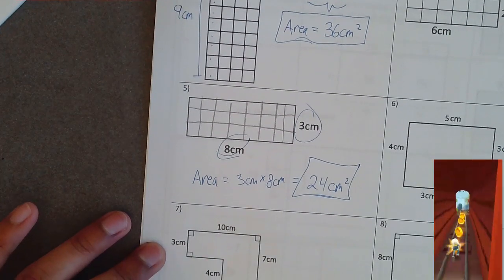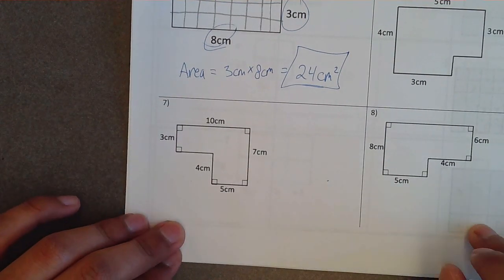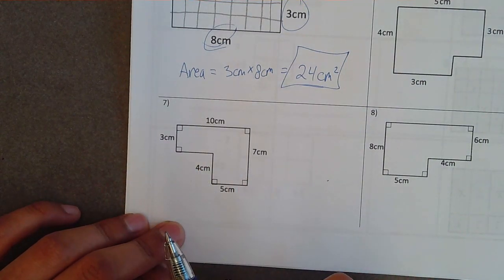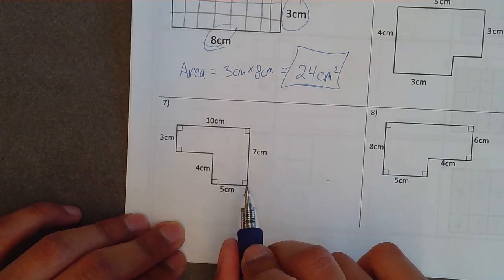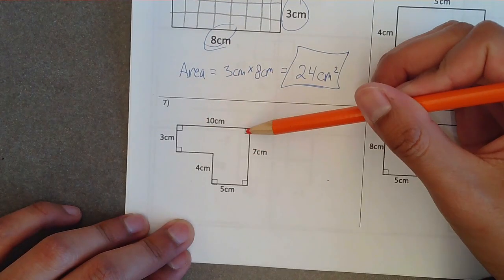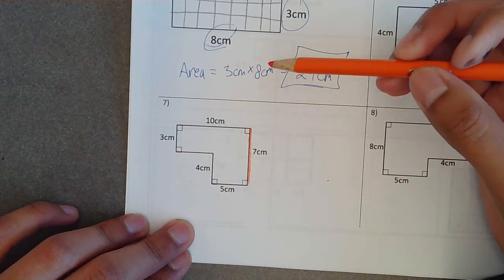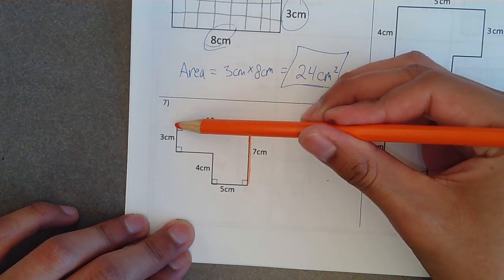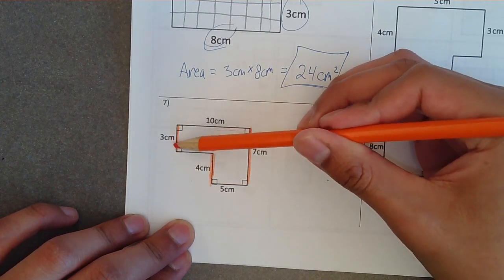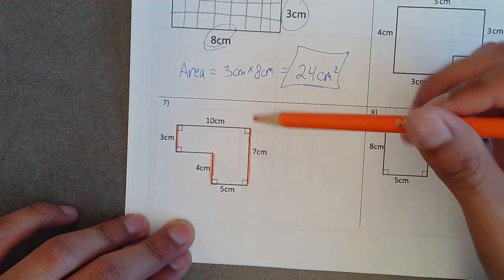Problems 6, 7, and 8 are a bit more challenging than this, however. Your task on these problems is to use this drawing to split it up into different rectangles that you can find the areas of. Let me go ahead and help you out with number 7. I have this long piece over here on the right, which is equal to 7 centimeters. And that's going to be the exact same as this part right here on the right. I have 4 centimeters plus another 3 centimeters. 4 plus 3, I hope we all know, is equal to 7.